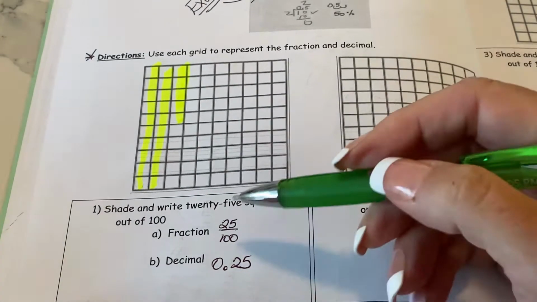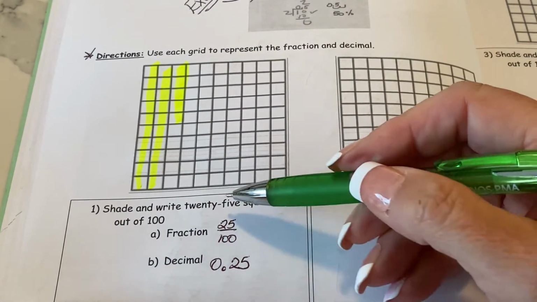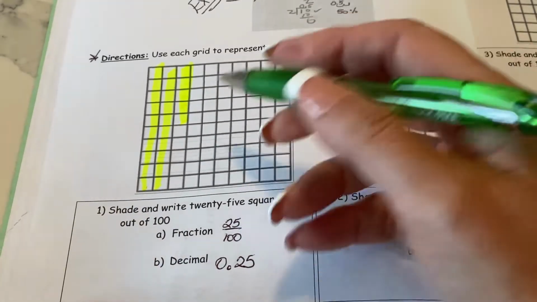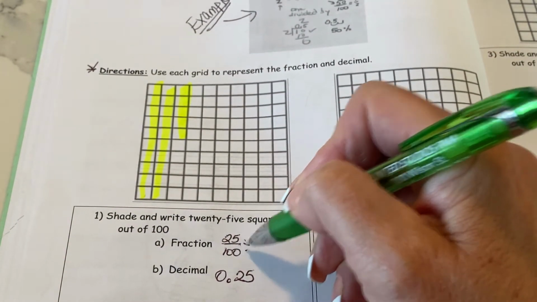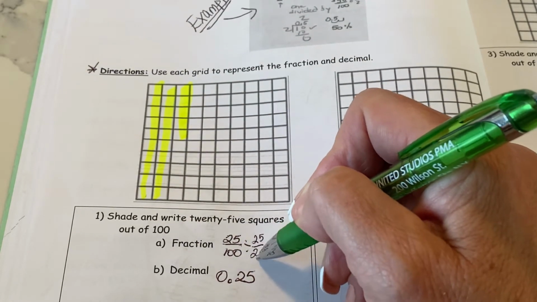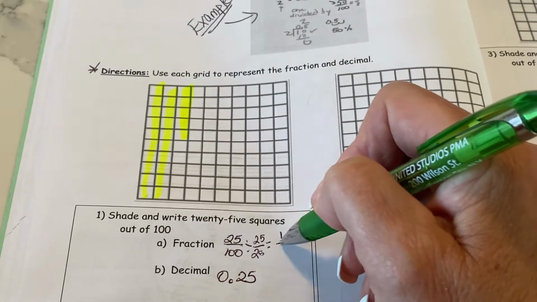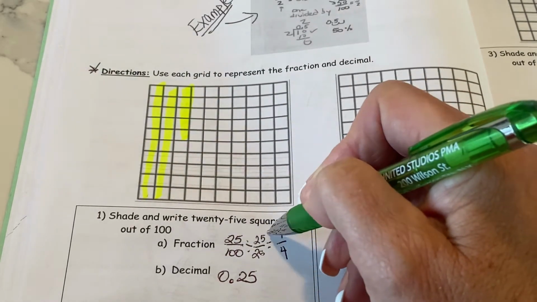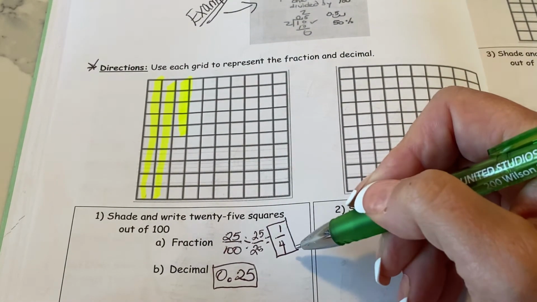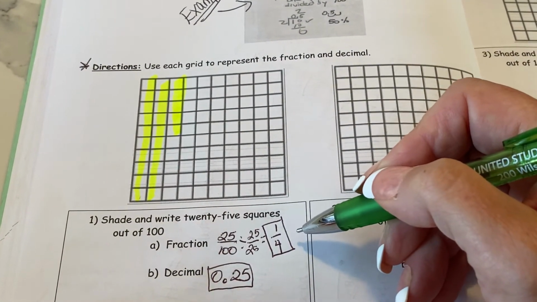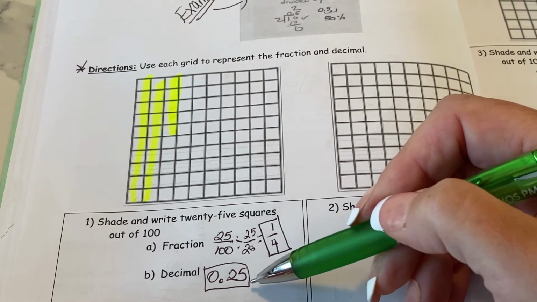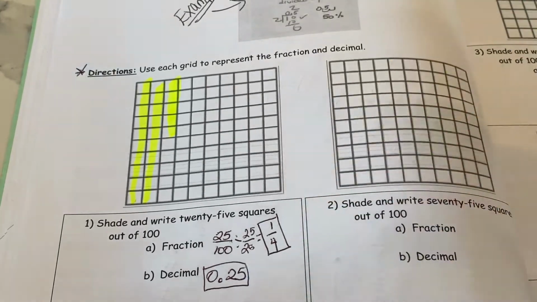How do we simplify? We find the greatest common factor, and then we divide by that number. If I look at these two here, see if you remember from last year, you would divide each. What's the biggest number that goes into both of them? 25. So 25 divided by 25 is equal to 1/4. And we always box up our answers, by the way. Think about a quarter. If you had a quarter in your pocket, how much would that be worth? Yes, it would be worth 25 cents, and that's represented as 0.25.